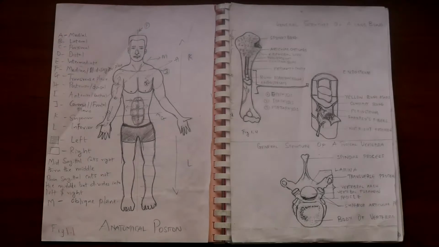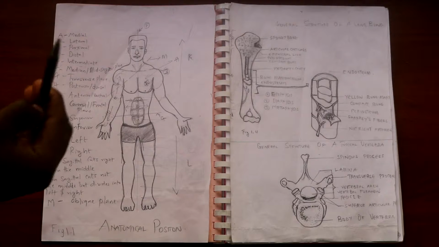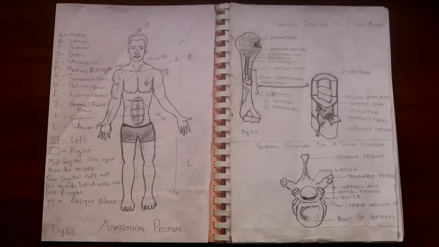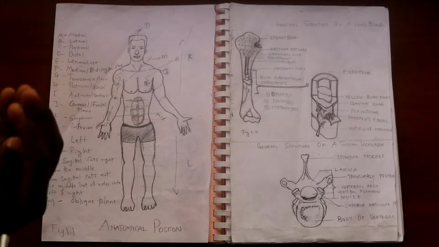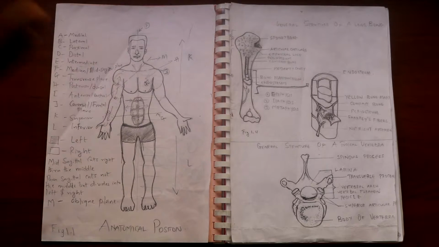Hello everyone, this is Paul from Charism Medicine, and like we said in the previous video, we are going to be looking at the skeletal system, and then we are going to be looking at what makes up the skeletal system. The bone is the primary organ that makes up the skeletal system.